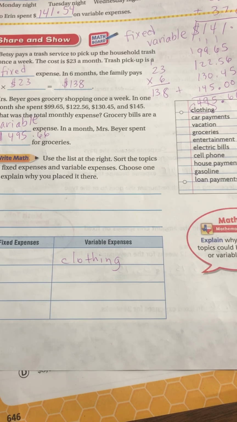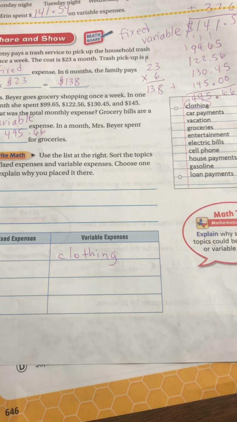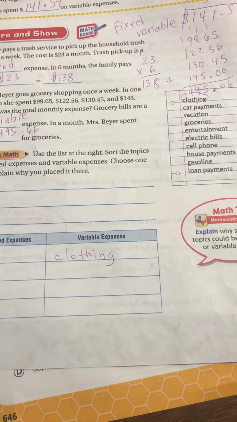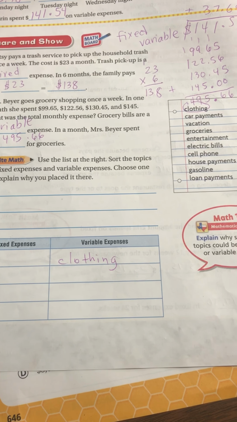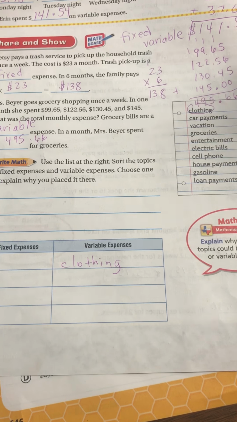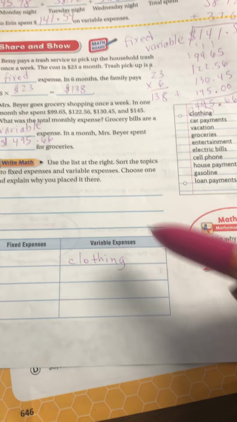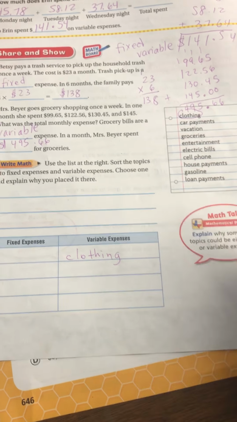So if you were to buy your clothes at Walmart as compared to, let's say, Neiman Marcus in the mall, you're going to spend a lot less money at Walmart. So that's definitely a variable expense.